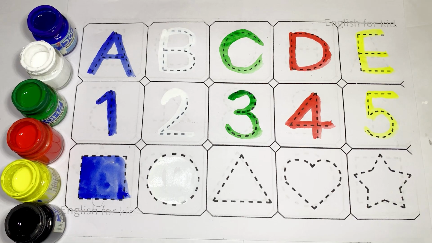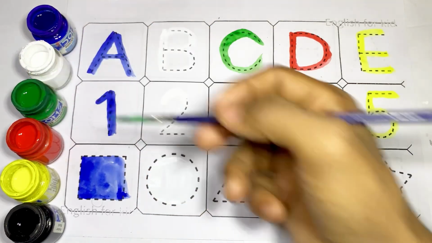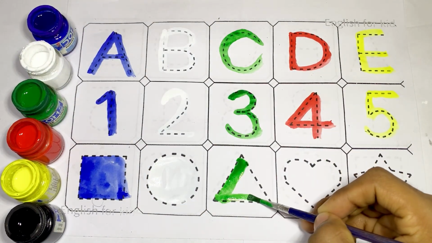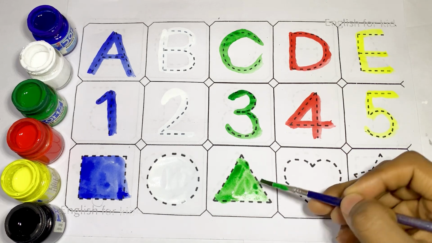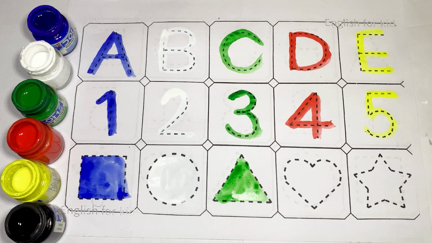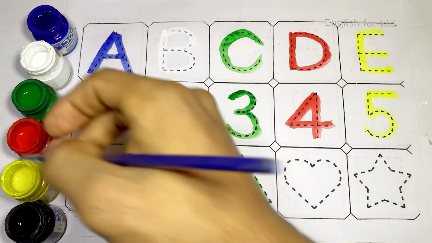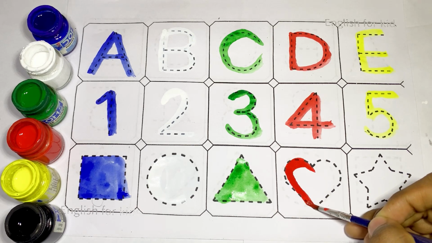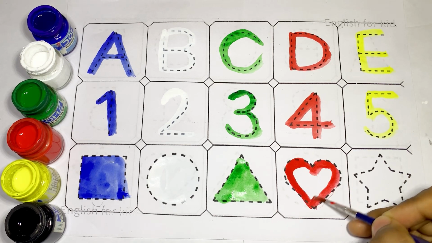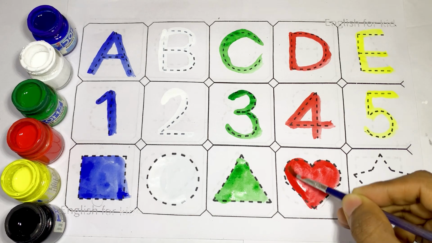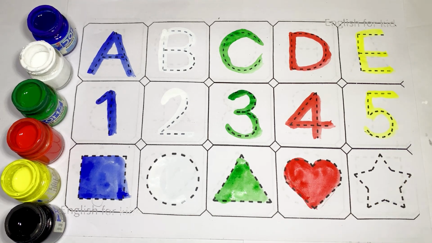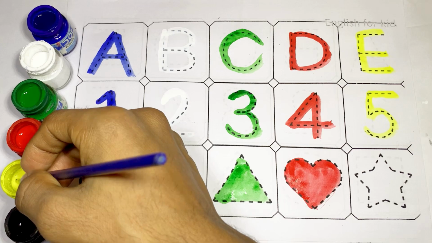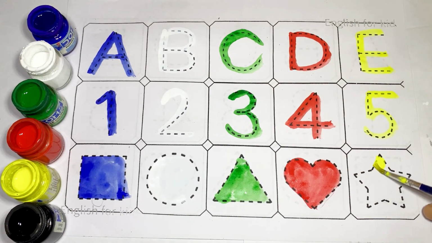Kids, now triangle. The shape of triangle, and use green color. Green color. Kids, now heart. The shape of heart, and use red color. Red color. Last is star. The shape of star, and use yellow color. Yellow color.